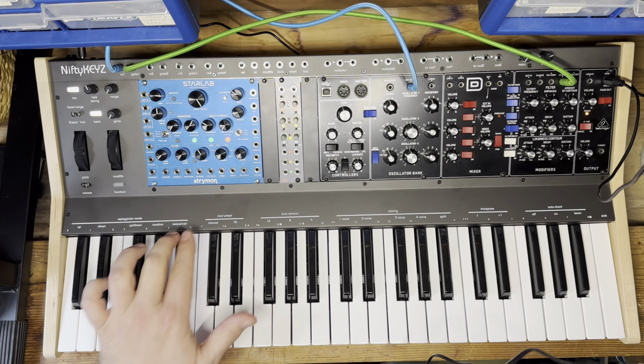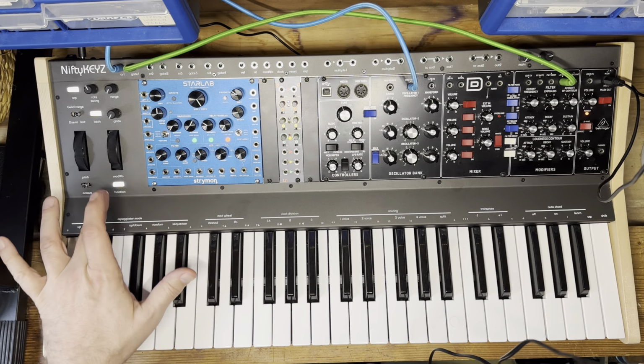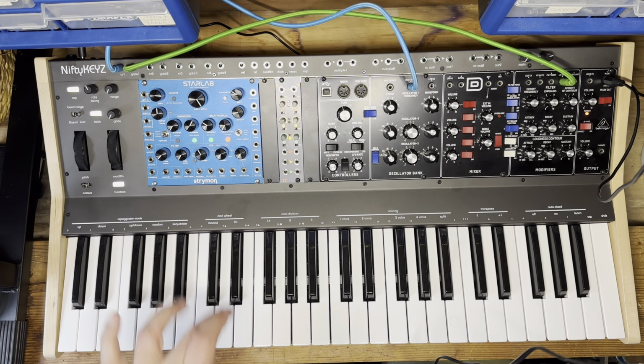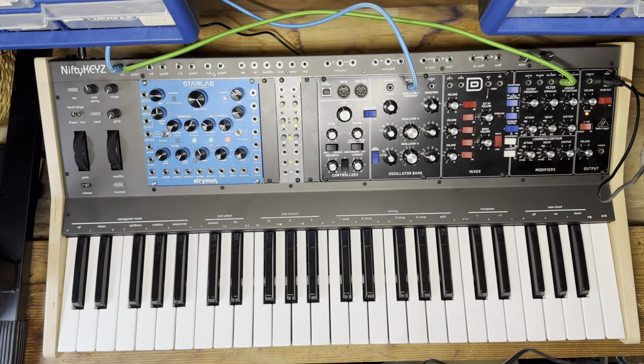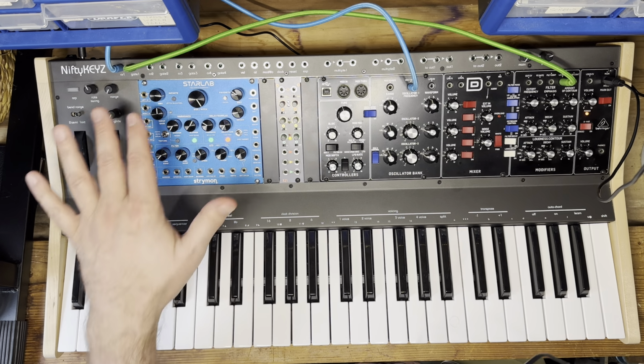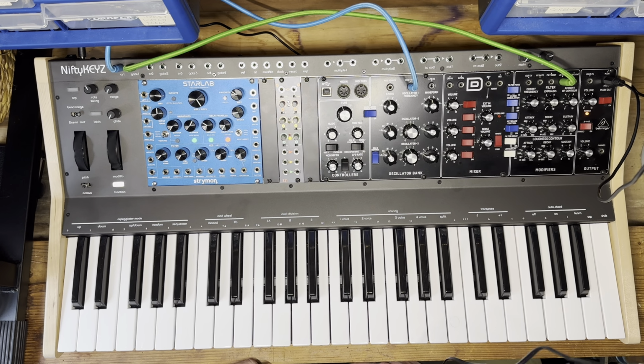And if I change the mod wheel back to LFO mode, very quickly it'll start skipping and getting it wrong. Yeah, so you can hear it there. It was doing it quite a lot. As I say, this only affects the CV outputs. It doesn't affect the MIDI output at all. The MIDI output is always absolutely fine.